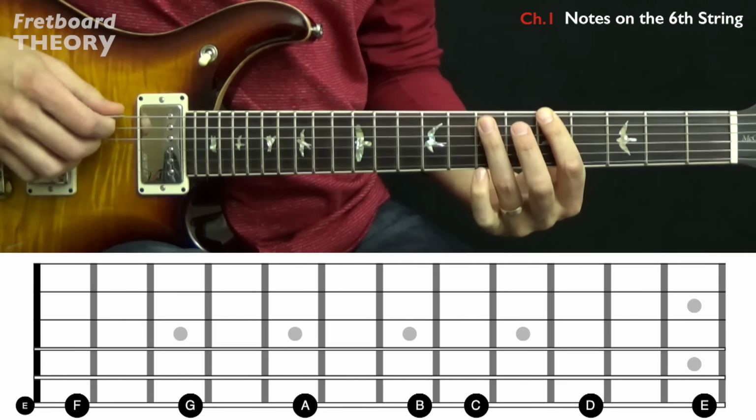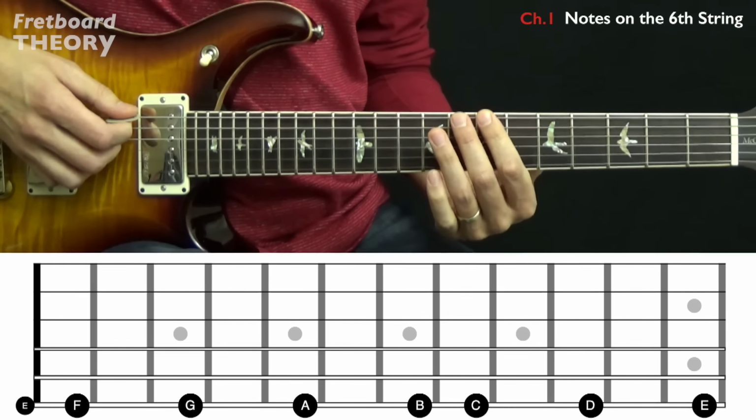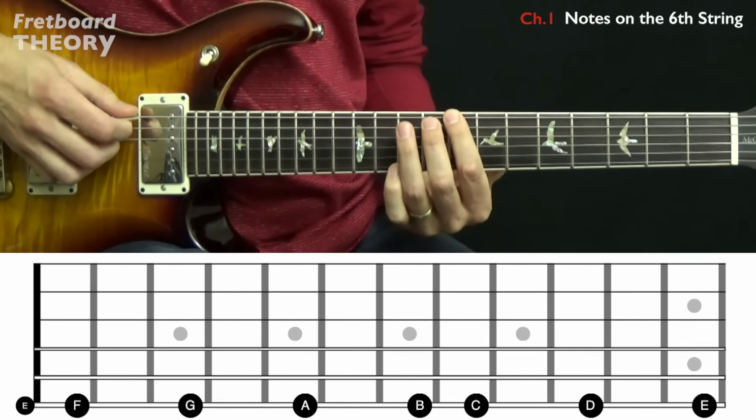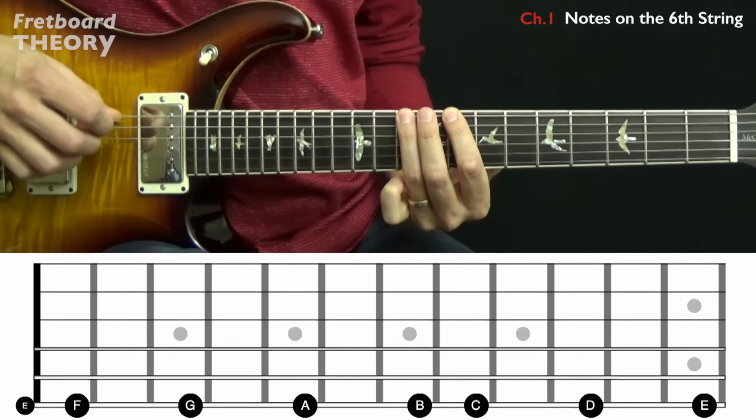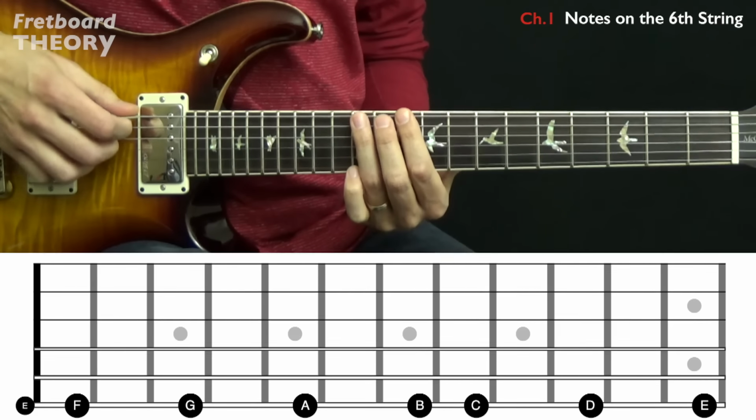A to B is a whole step. B to C is a half step. C to D is a whole step. And D to E is a whole step.